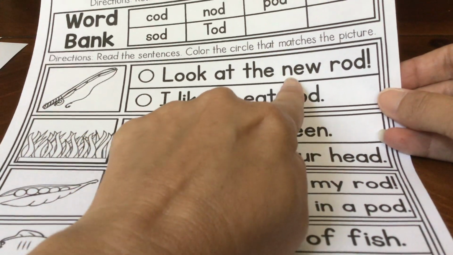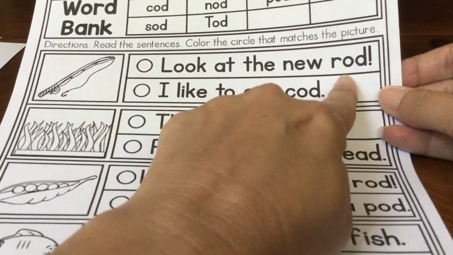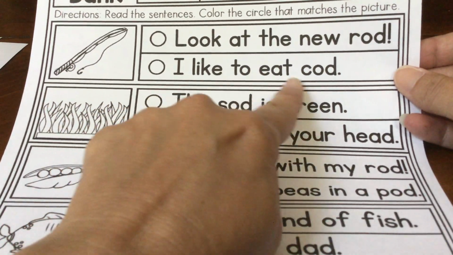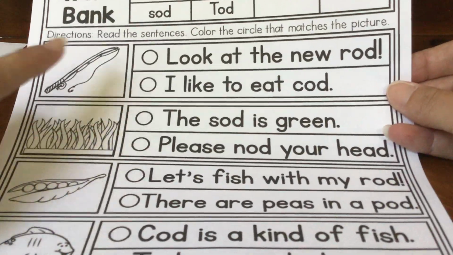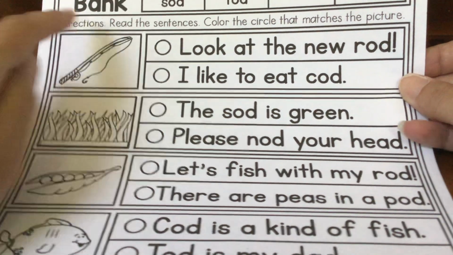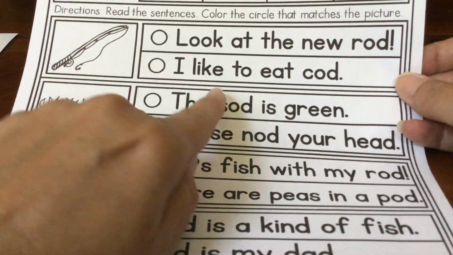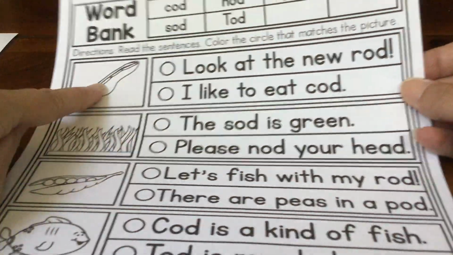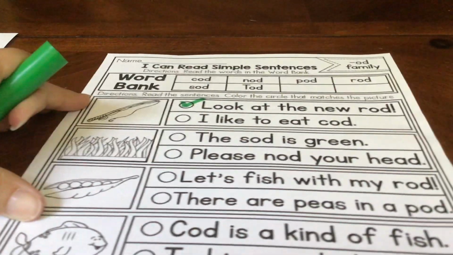Look at the new rod. The next sentence says, I like to eat cod. So which sentence goes with this picture? This is a fishing rod. So look at the new rod. Nobody's eating in this picture, so it's not I like to eat cod. Look at the new rod matches this picture. So in that circle, I'm going to put a check mark, or I could color it.